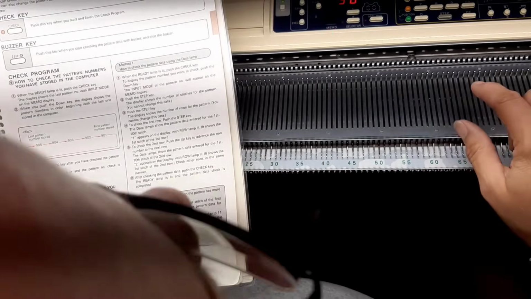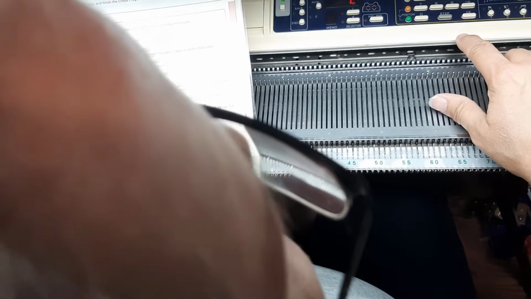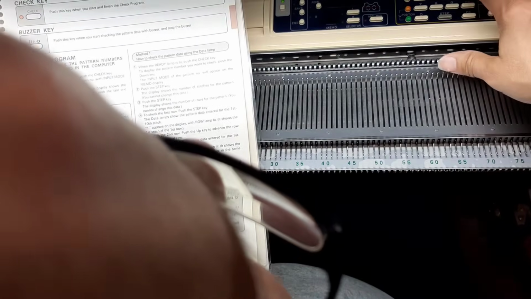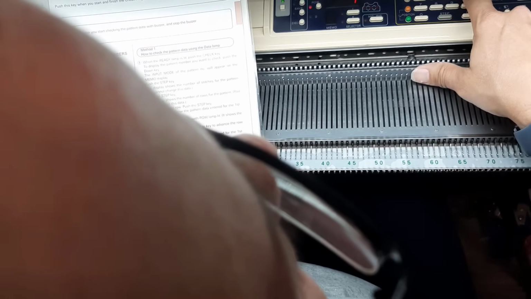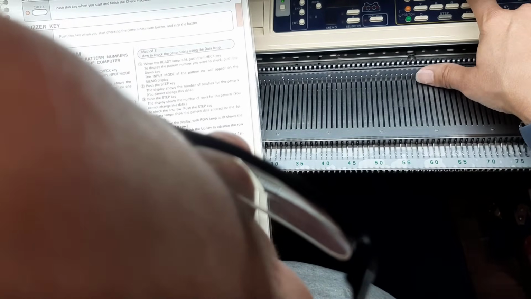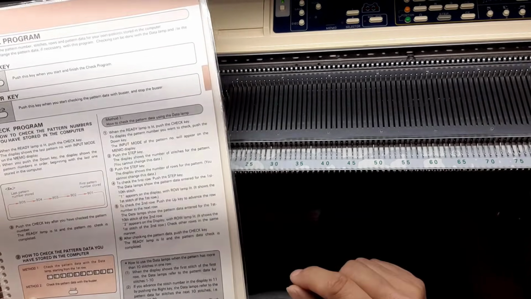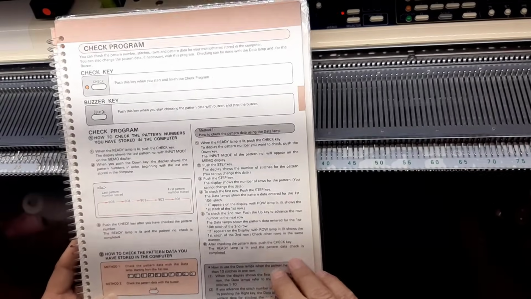Push the step key. Step key. Oh, there's a light. Okay, see the lights there. Cool. And there's the ready light.